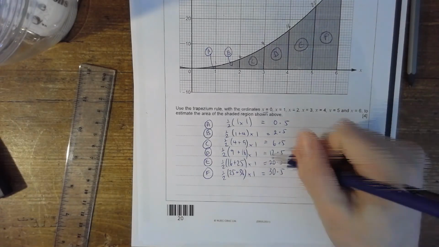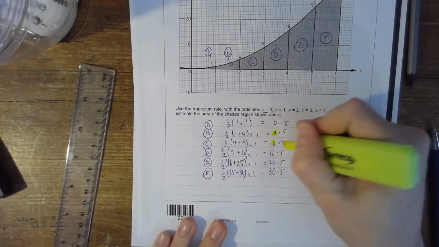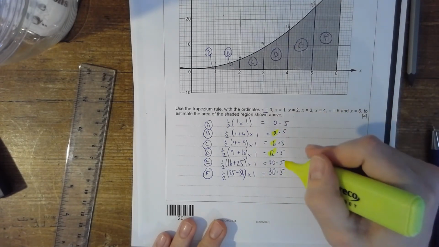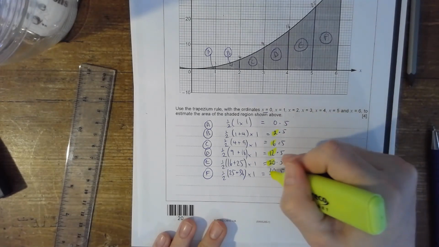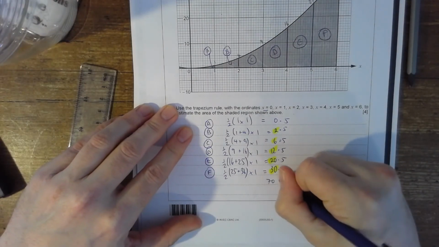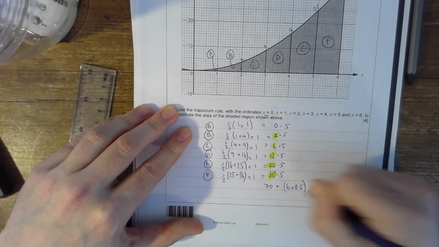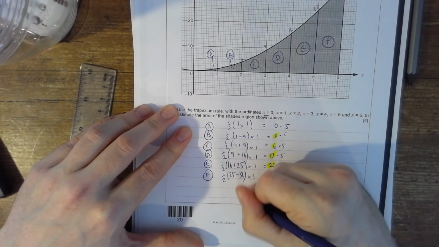together in column form, let's just see if we can make things a little bit easier for ourselves here. Notice here you've got 2 and 6 make 8 and 12 is a number bond, so that's 20. Add another 20 is 40. Add 30 is 70. So we've got 70 plus 6 lots of a half, so 6 times by 0.5, that's 3. So the answer is 73.